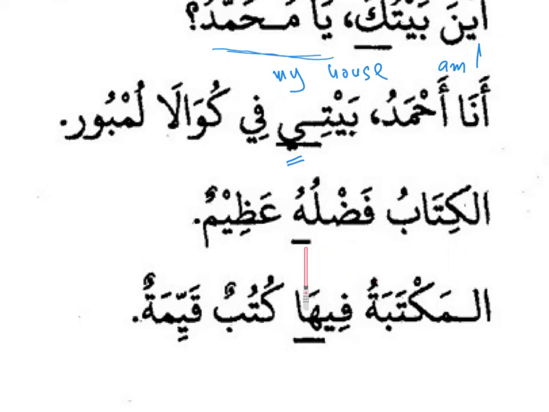Al-kitabu fadluhu azim. Al-kitab, the book. Fadluhu. Fadlun can be translated as benefit, it can be translated as goodness. And this word is referring to the word kitab. You want to say its benefit.